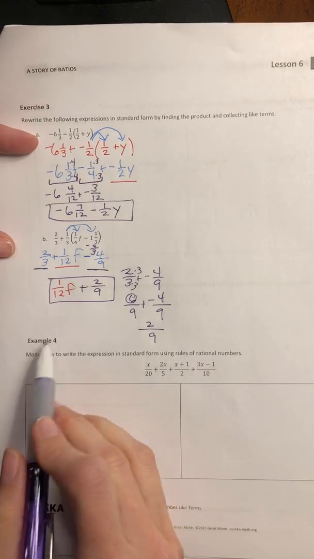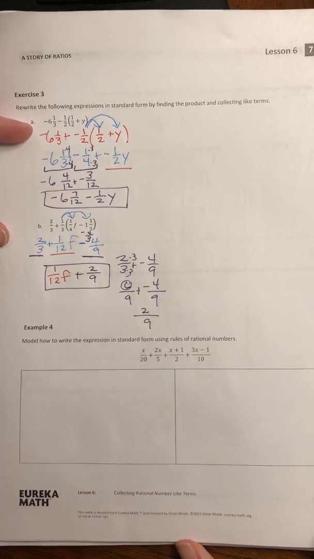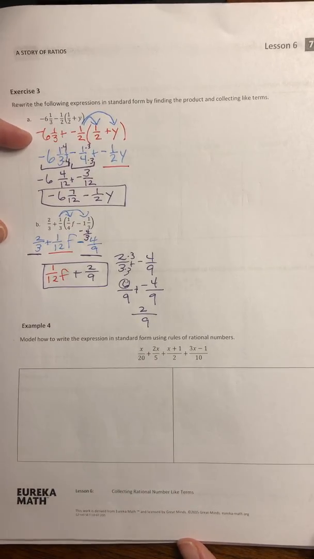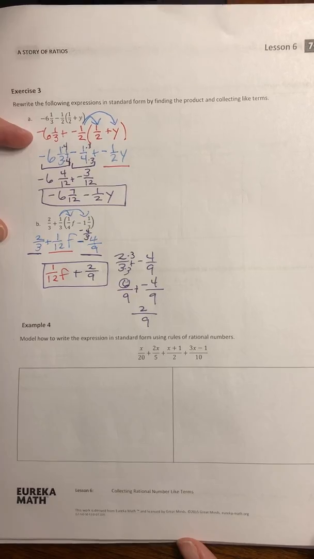Okay, it says example 4. Model how to write the expression in standard form using the rules of rational numbers.